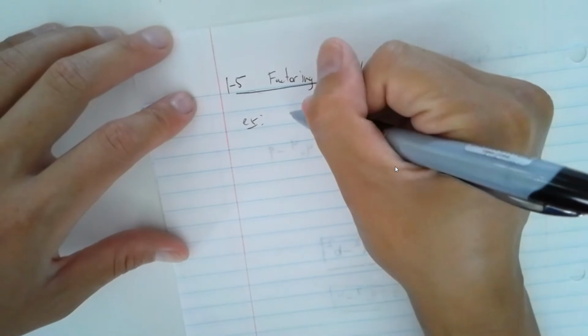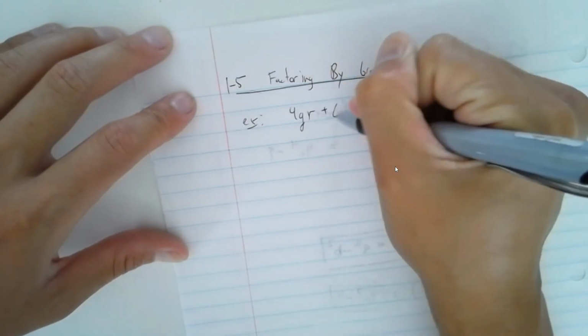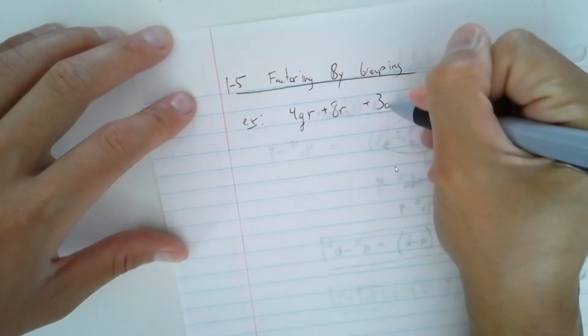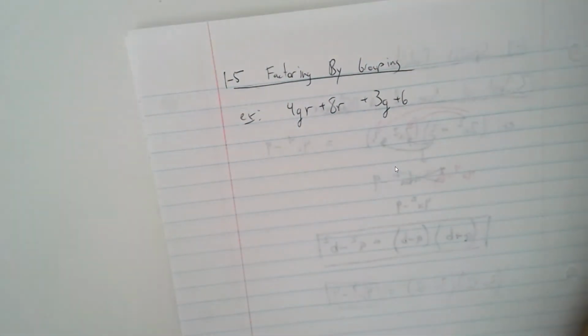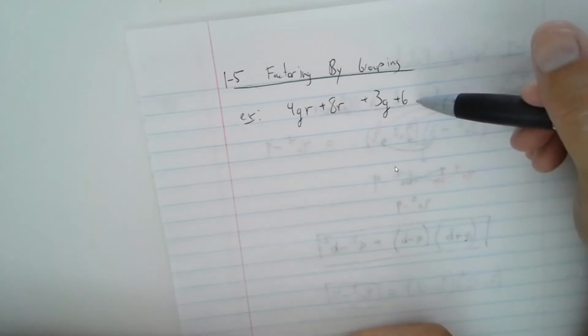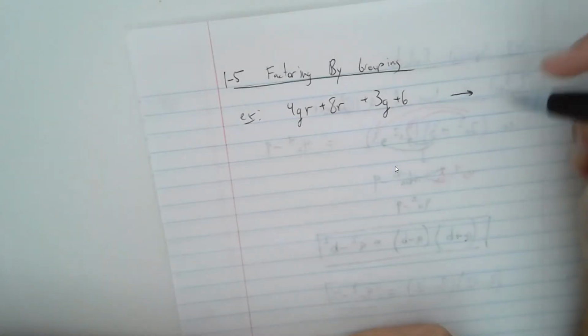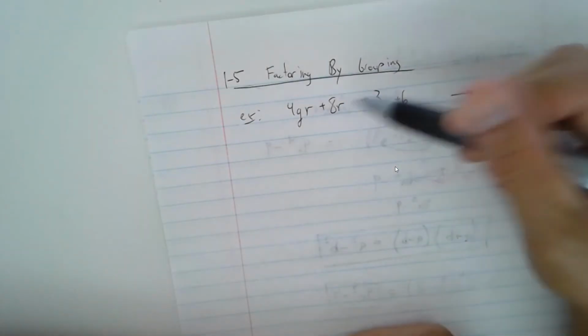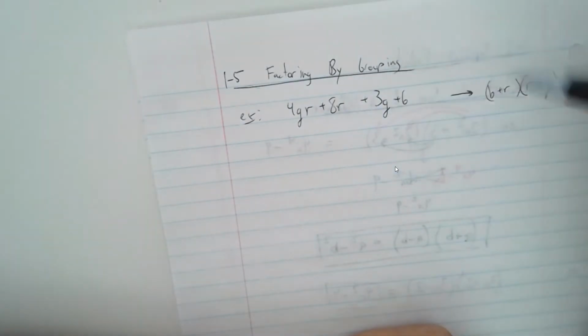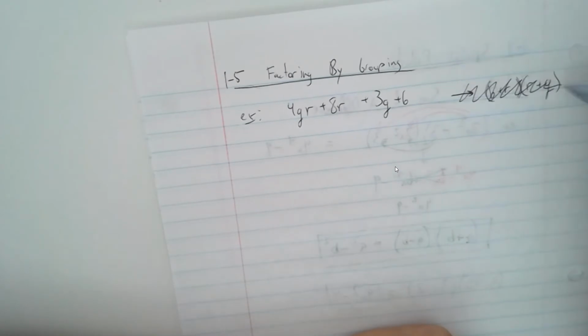You have 4QR plus 8R. This already looks really complicated. Plus 3Q plus 6. So here we want to factor this out, meaning I gave you a polynomial, right? And I want you to go back into a situation where you can write it into binomials, like b plus r times r plus q or something like that. Can you write this factored into a binomial times a binomial situation? You don't have to write that down. I'm just saying that's what we're going to end up doing, okay?